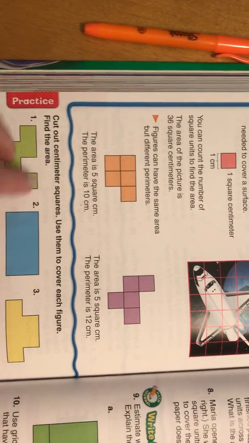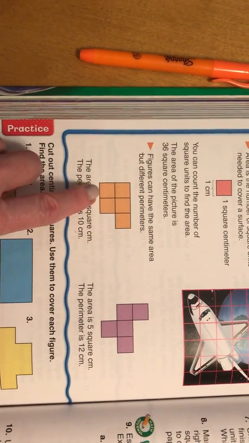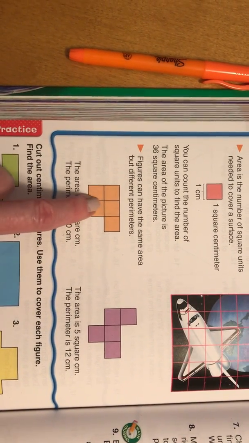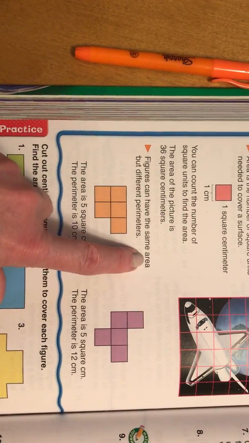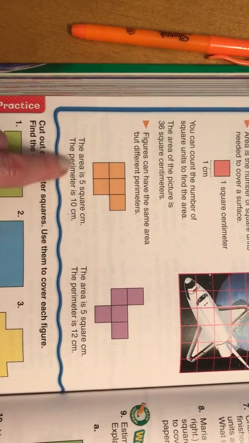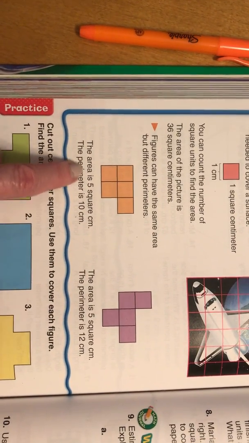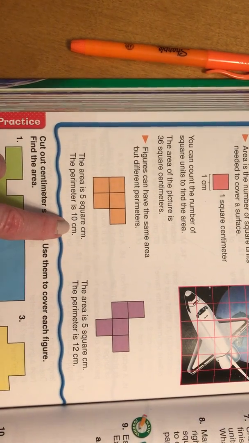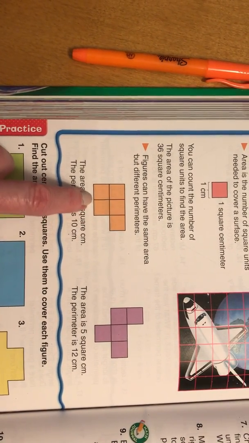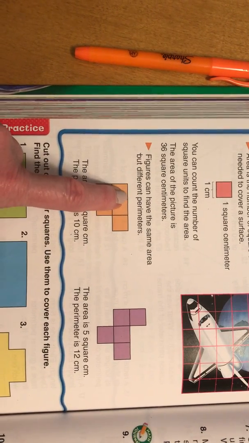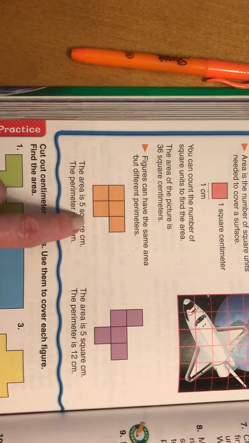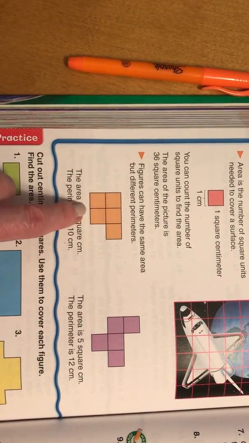Let's continue reading on the page, looking below to these orange squares. We have another figure, again square centimeters. Figures can have the same area but different perimeters. So let's talk about what that means. The area is 5 square centimeters, and we can easily see there are 5 orange squares. The perimeter is 10 centimeters. Let's count those. 1, 2, 3, 4, 5, 6, 7, 8, 9, 10. So it is 10 centimeters going all around the perimeter.